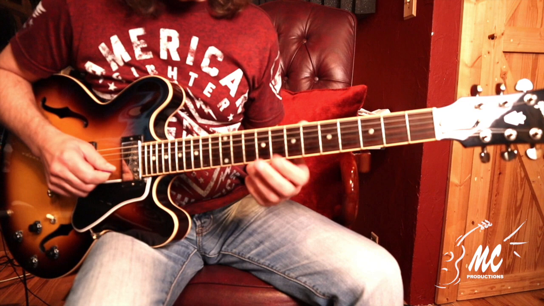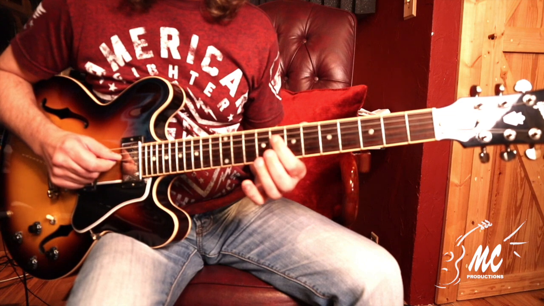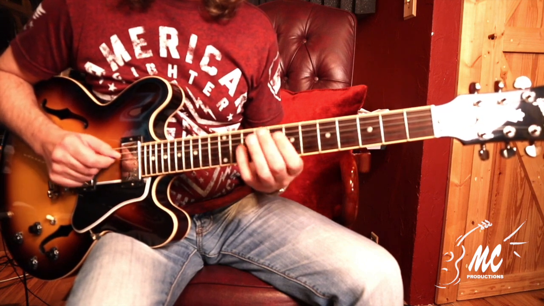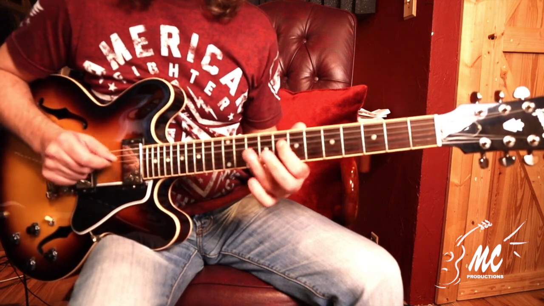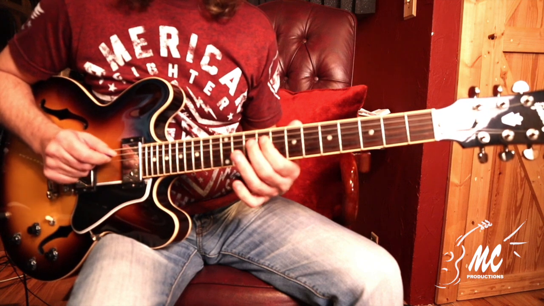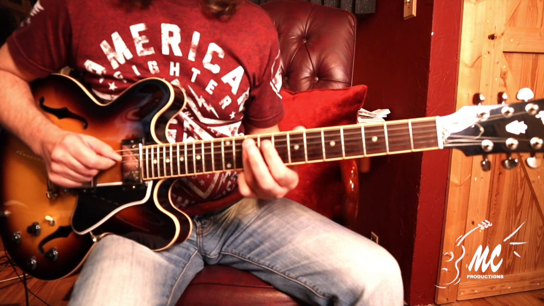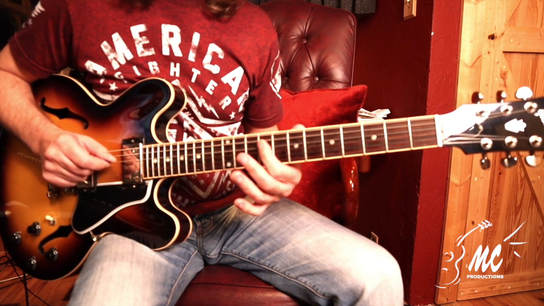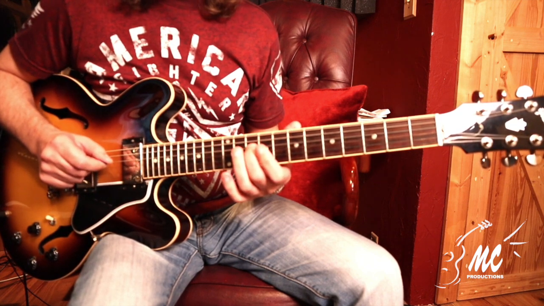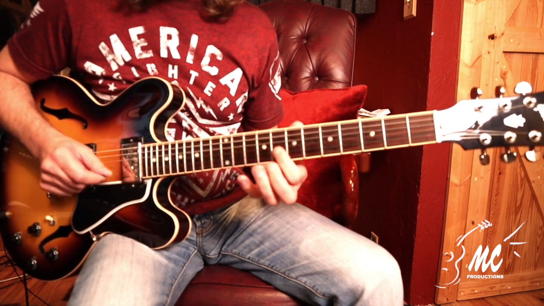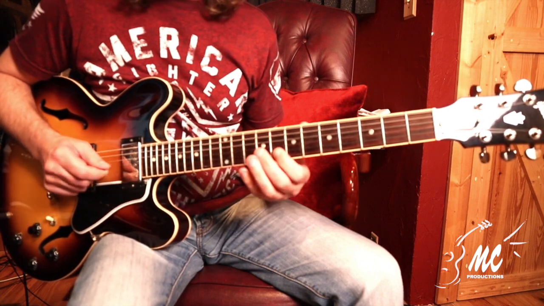Okay, and then we're going to do this lick again, but rather we'll put this on the end now. There we go. So we got 8, 10, 9, 10. 8 on the D string, and then the 10th fret on the A string, and then we go to the 9th fret on the D string, and then we're going to go to the root of the arpeggio that we're doing, which is C. That's the 10th fret. So we go. So all together.